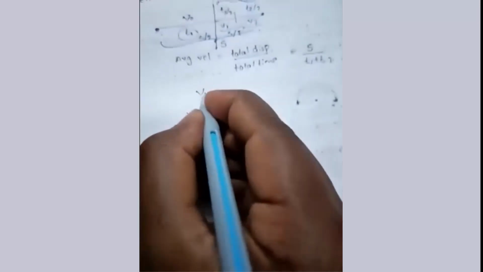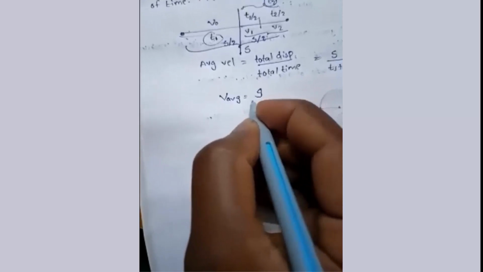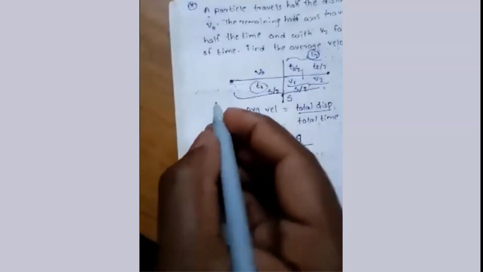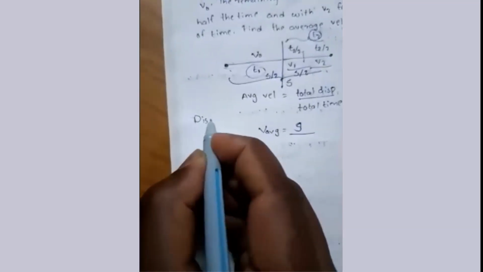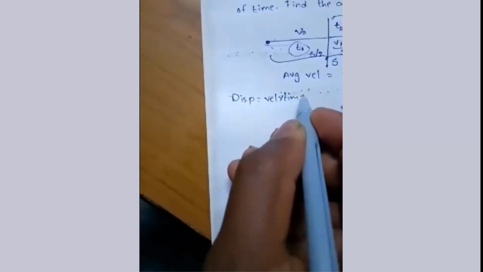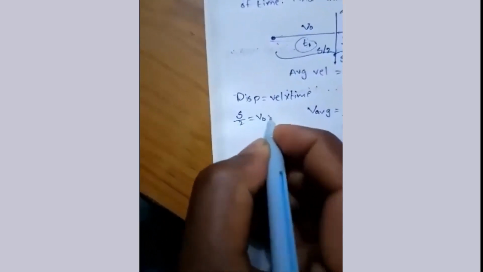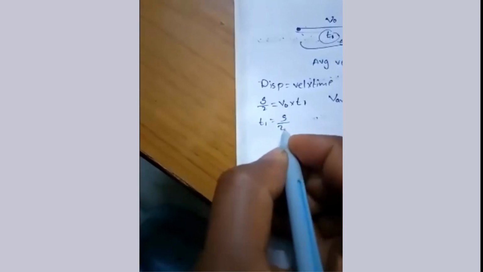Average velocity equals s by, see, we all know that displacement equals velocity into time. Here s by 2 equals v naught into t1. So t1 will be s by 2 v naught.